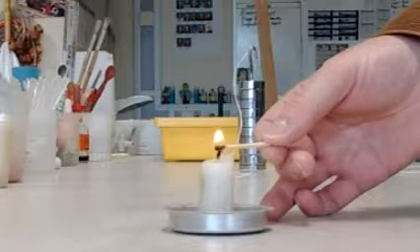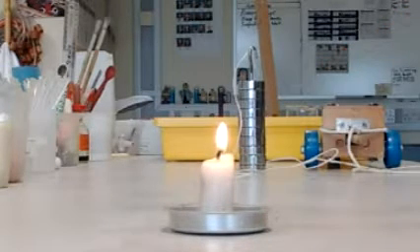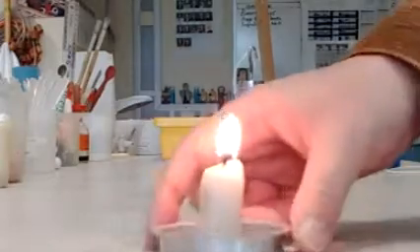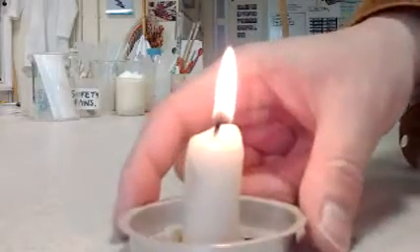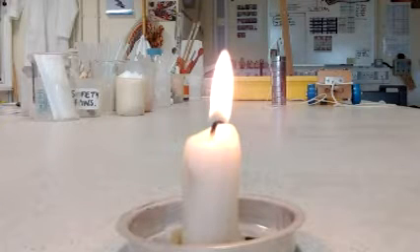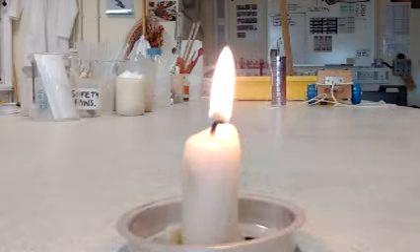Now here we've got energy stored in the candle itself in the form of a chemical energy store. So we've got the chemical store transferring to the thermal store here in terms of the candle being hot, and also some energy being transferred to light as well. And remember that light can't be stored.